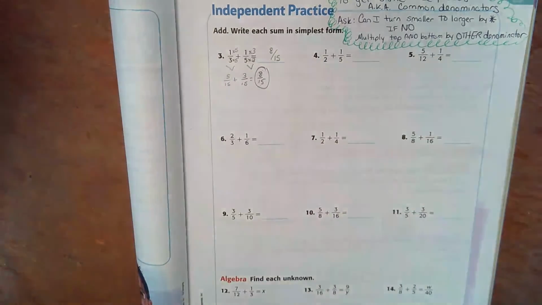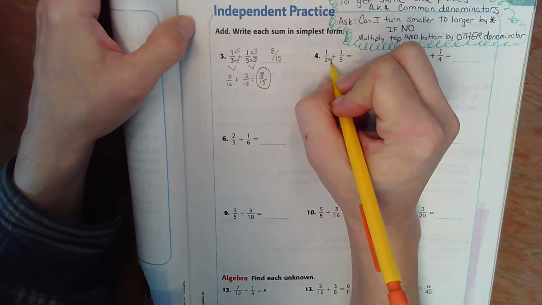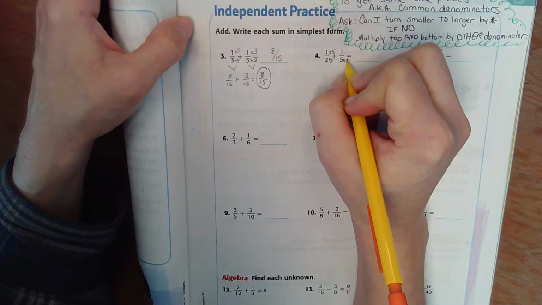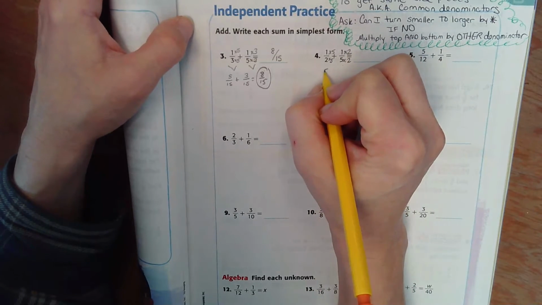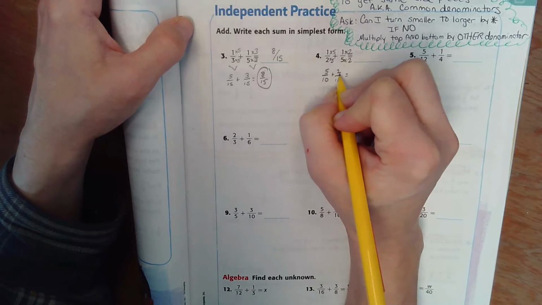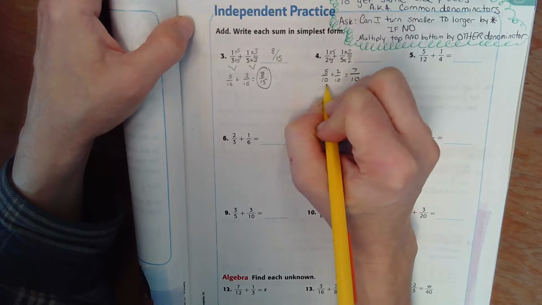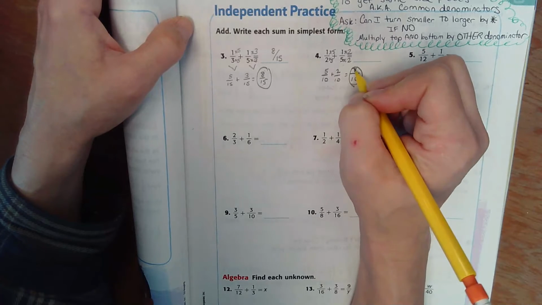Can I turn a 2 into a 5 by multiplying? I cannot, so I multiply top and bottom by the other denominator. I used a 5 at 1/2. Now I use a 2 at 1/5. I end up with 5/10 plus 2/10. 5 and 2 is 7. My pieces stay the same size. Once I go to all the trouble of having a common denominator, I keep it.